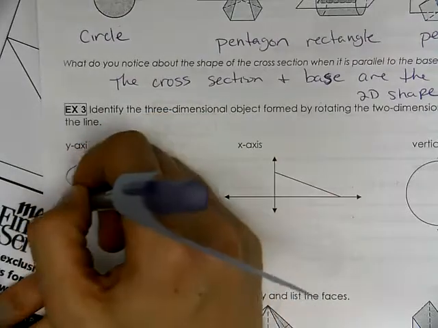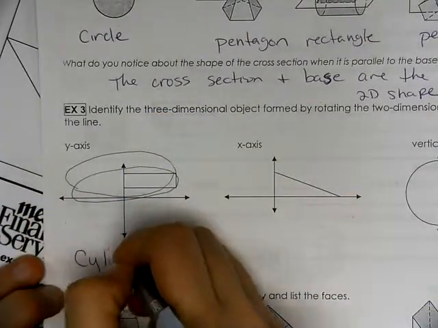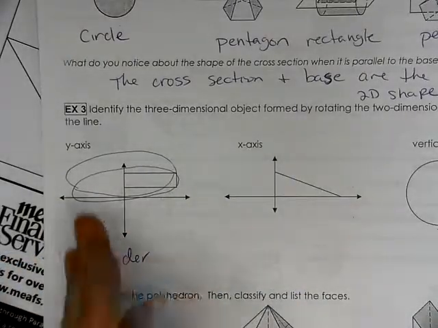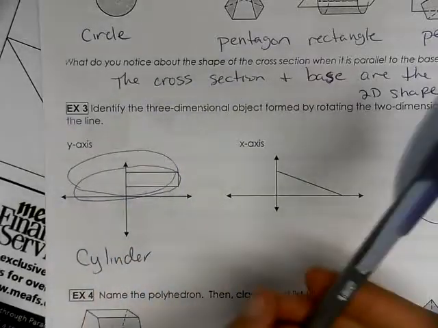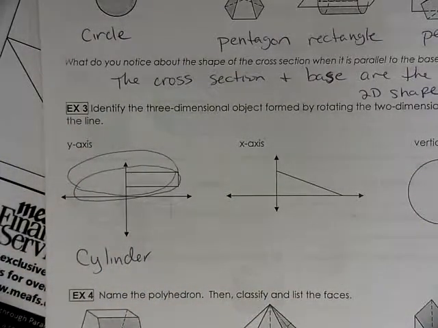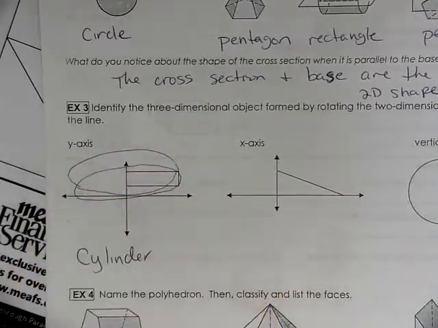Yes, this is a really bad drawing. But you create a cylinder. If I were to spin really, really fast, you can't see that, but I create a cylinder. If you spun that around the y-axis over and over again, you'd create a cylinder.